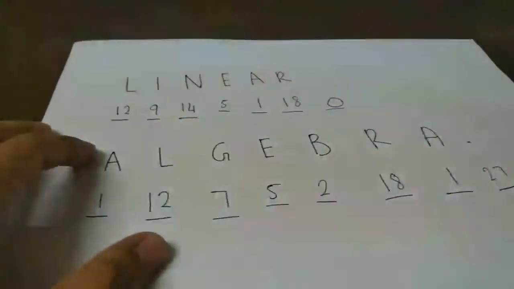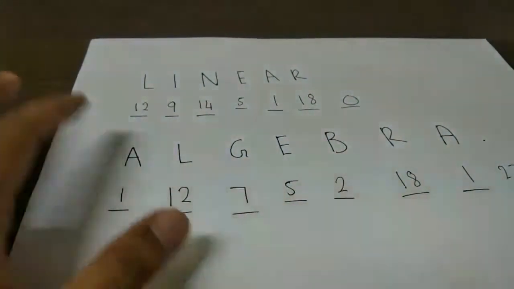Okay, right now in front of us is the problem. Our problem is how can we change linear algebra into an unreadable form and change it back to a readable form. So we need to use encryption and decryption. In this part I will show you how we can use it. So first, we need to change the linear algebra into numeric.